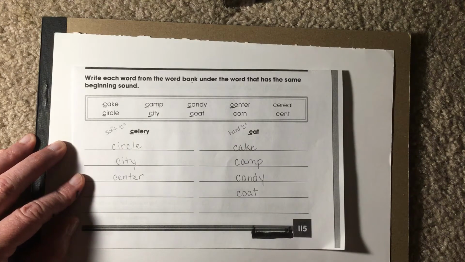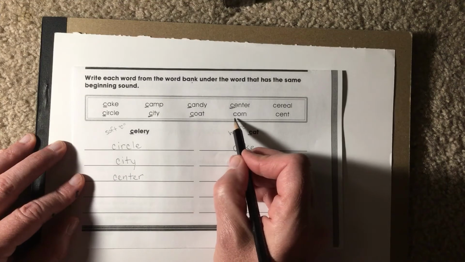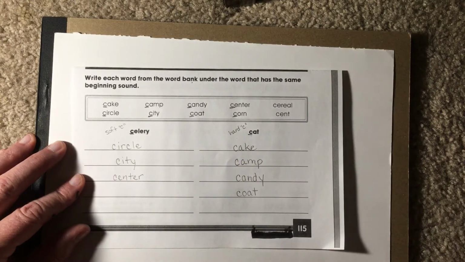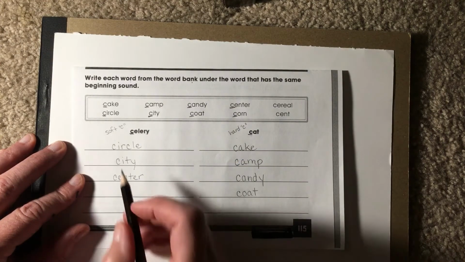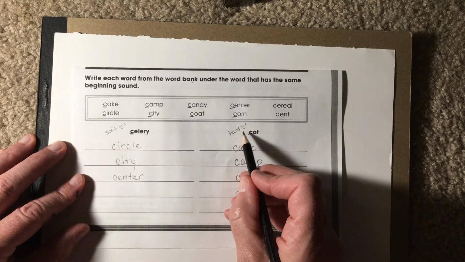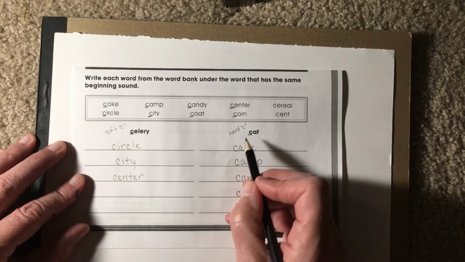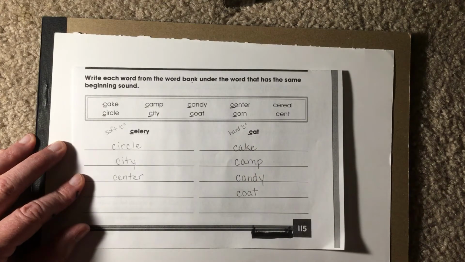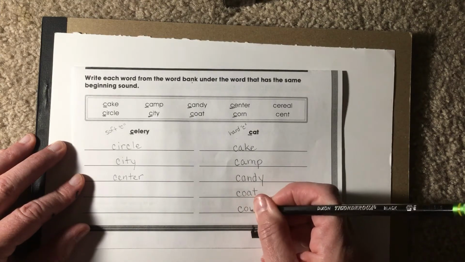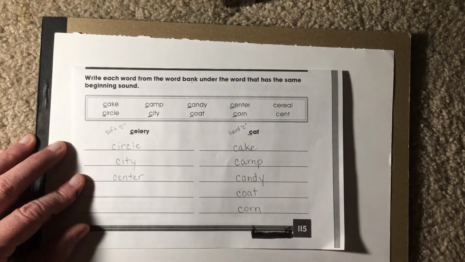All right, next one. Corn. K, corn. Is it soft C, like celery, or hard C, like cat? K, corn. It's hard C, like cat. Corn.